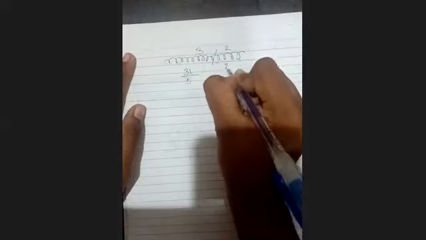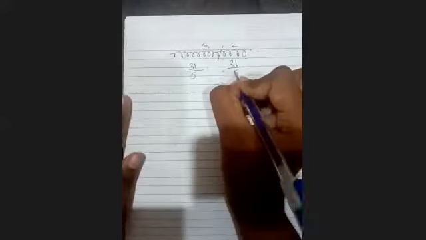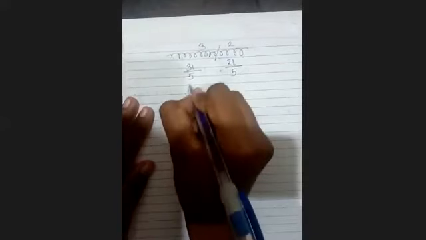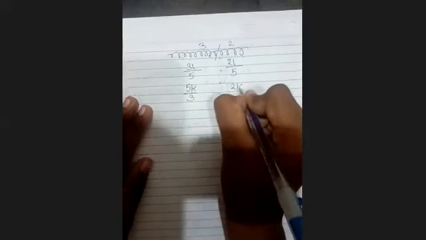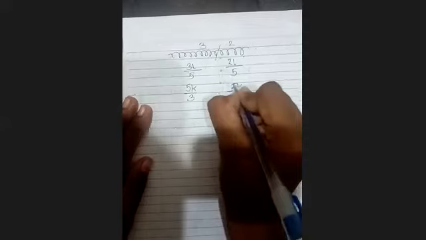Now if we consider an example, there's a spring here with length L and spring constant K. When it is divided in the ratio 3:2, the lengths will be 3L upon 5 and 2L upon 5. But as the spring constant is inversely proportional to the length, the spring constants will be 5k upon 3 and 5k upon 2.